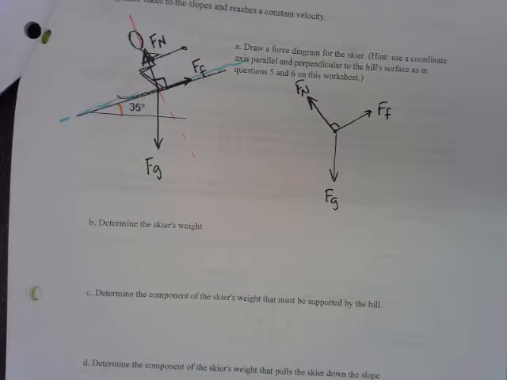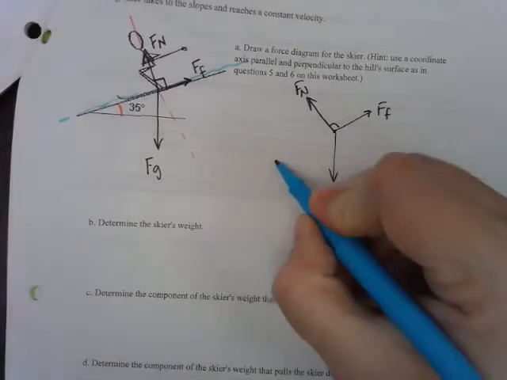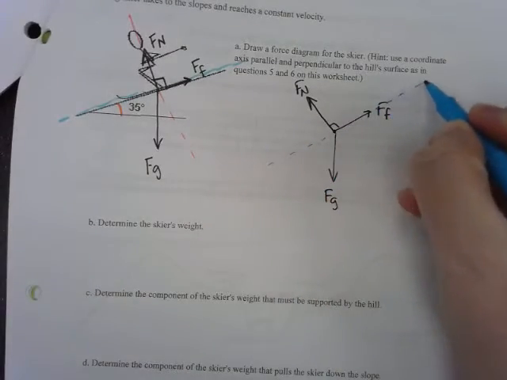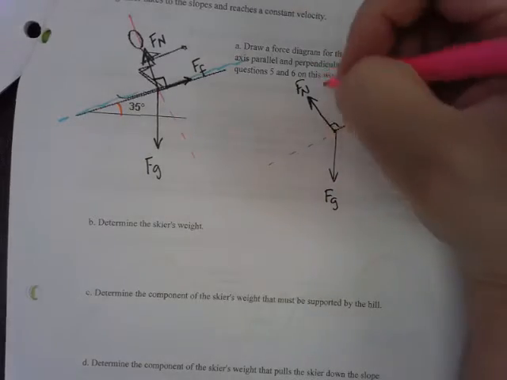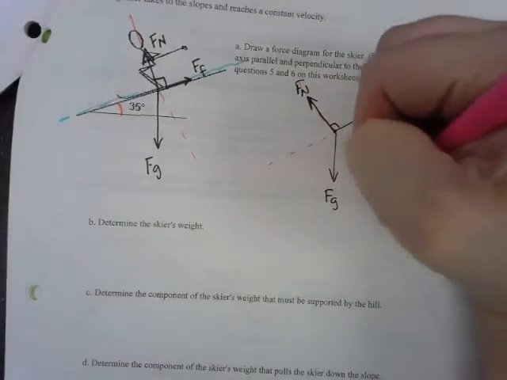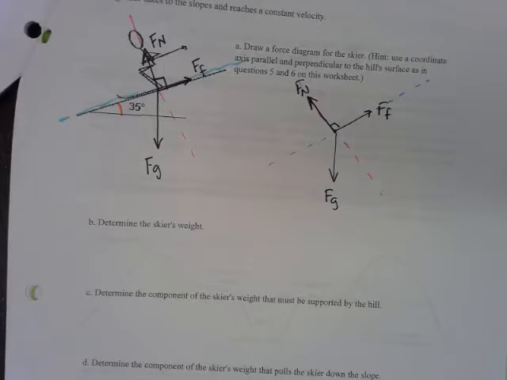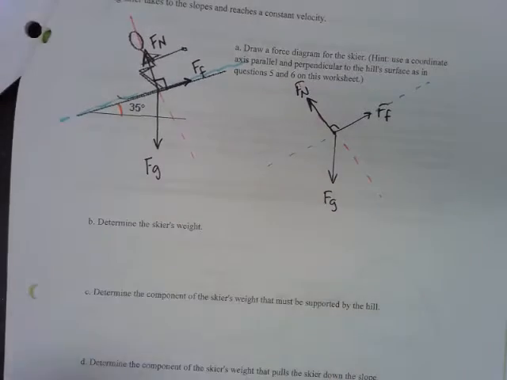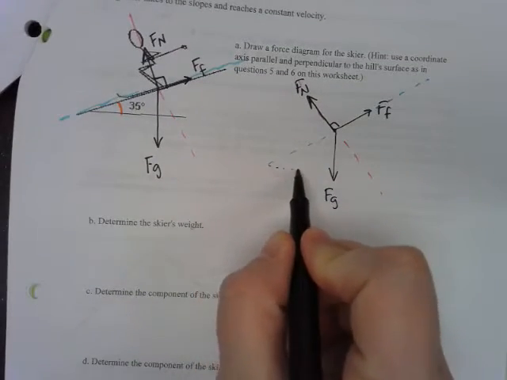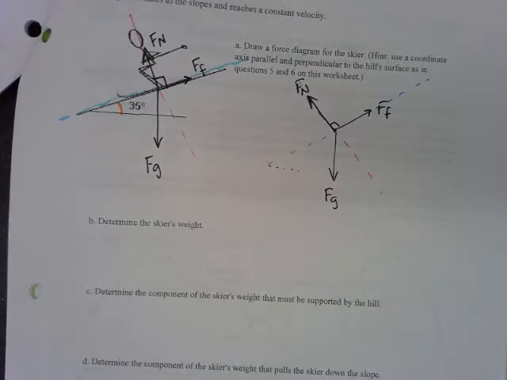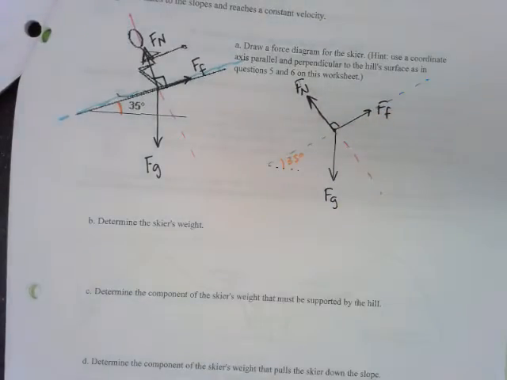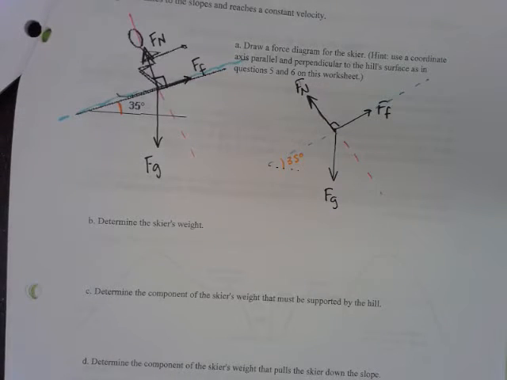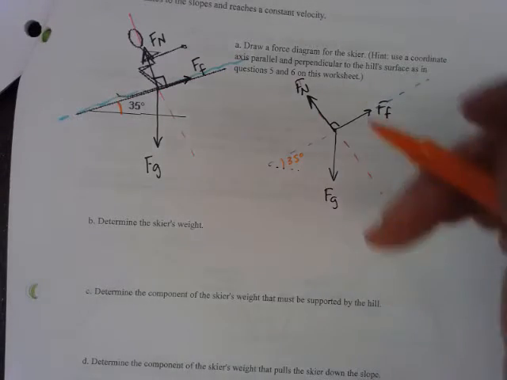We drew on here that our horizontal axis was going to be the line that friction is on, and our vertical axis is going to be where normal force is. We also were given an angle. So we've got a 35-degree angle down here. If I imagine a horizontal line with my 35-degree angle, I'm trying to keep all my colors the same, then we can figure out where some of our angles go in the rest of this.